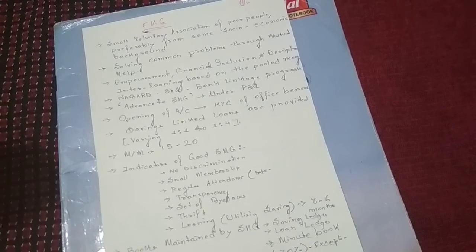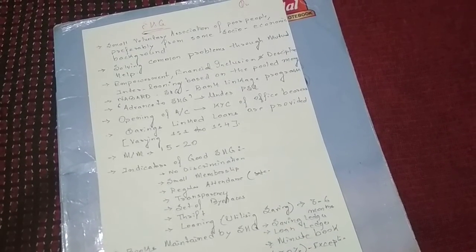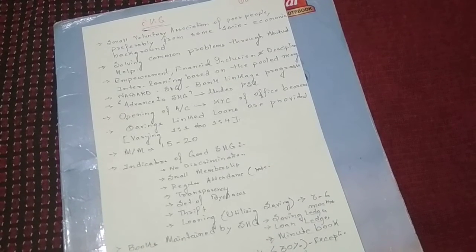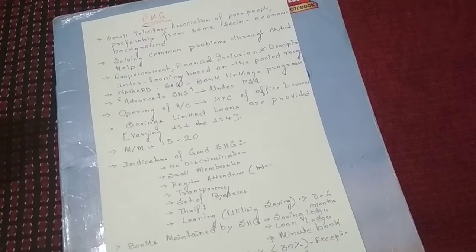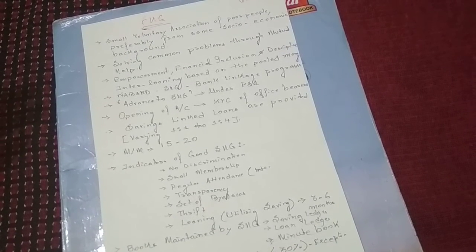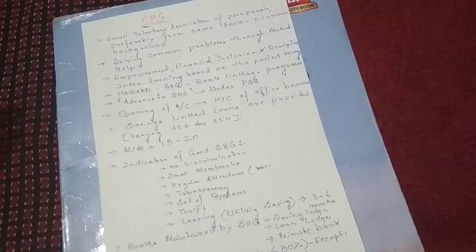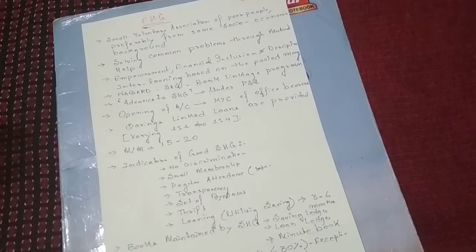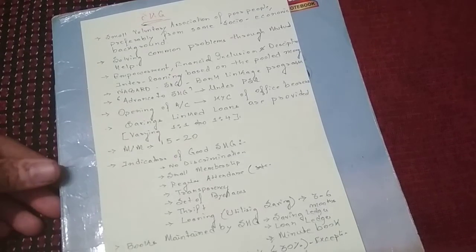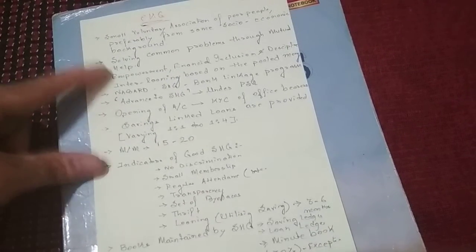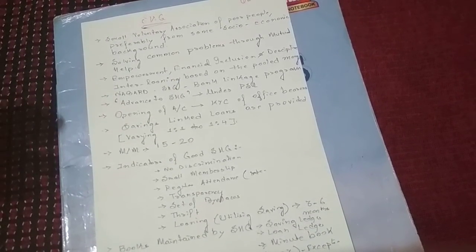Now, advances to self-help groups come under priority sector lending. This is very important. Whatever loan we are giving to a self-help group comes under priority sector lending, and in our books we need to write that it is an advance to a self-help group to show that it is priority sector lending. Now, opening of the account is with the KYC of the office bearers.